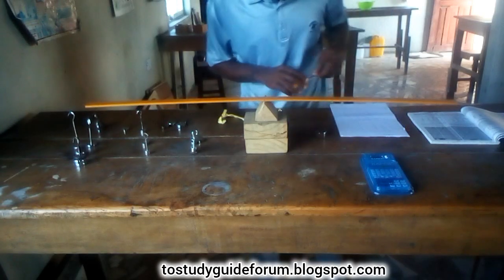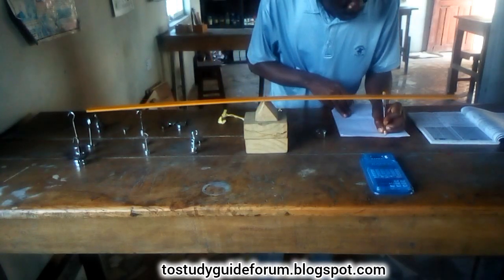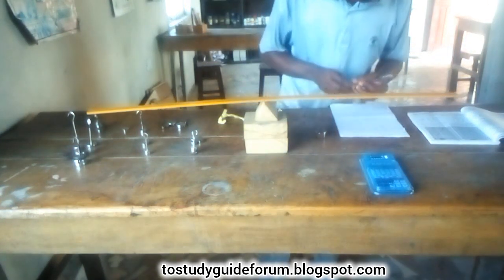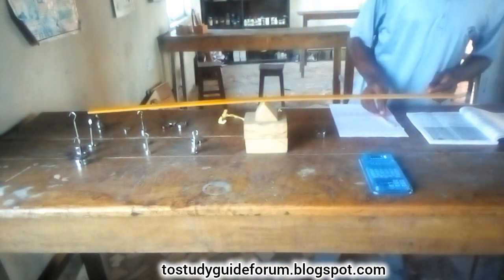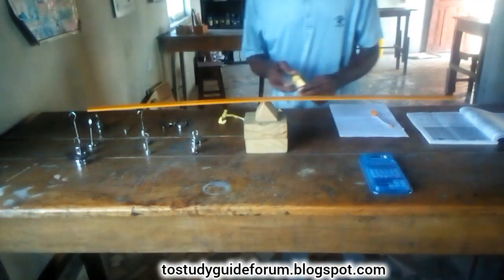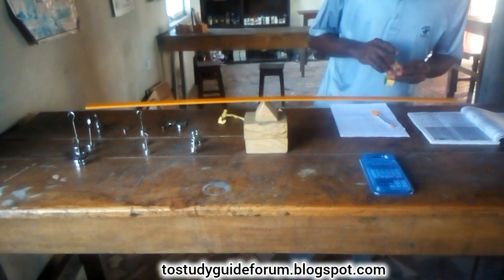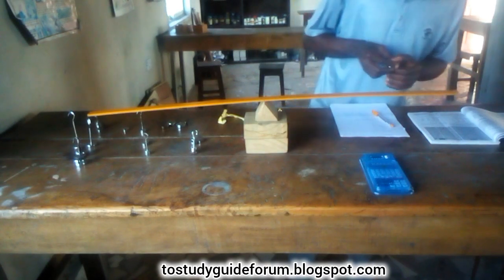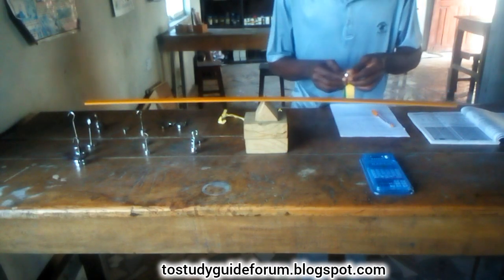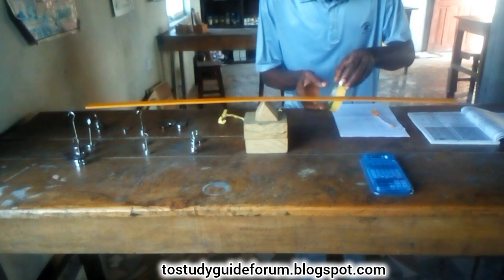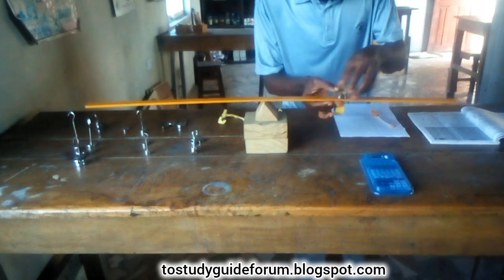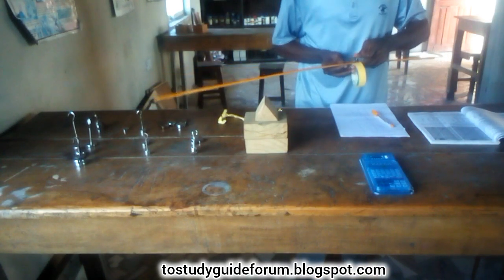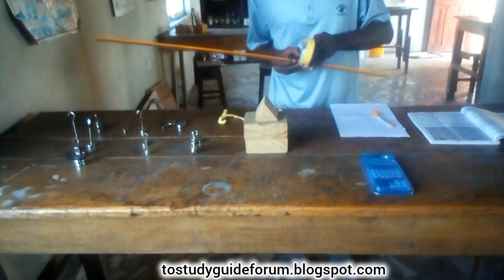Now we have the center of gravity. We record it's around 50 cm. The next thing they say we should do is to use an adhesive and fix this 100 gram mass at the 30 cm marking of this meter rule.